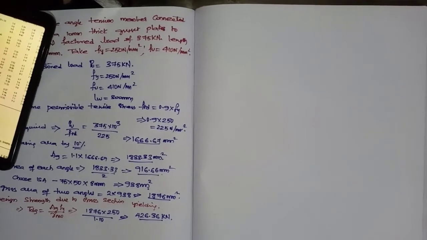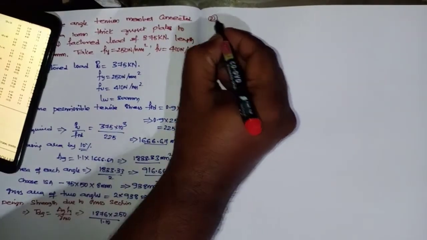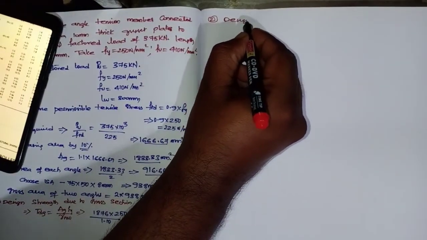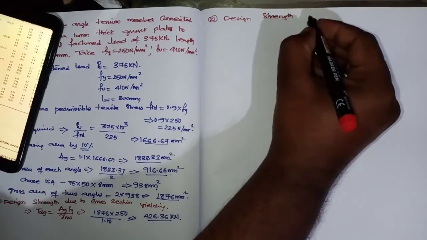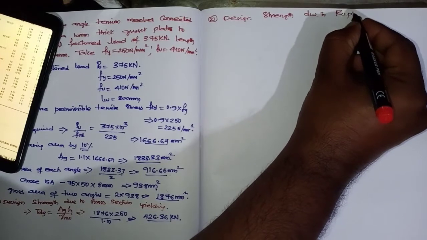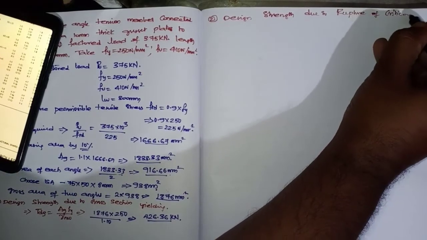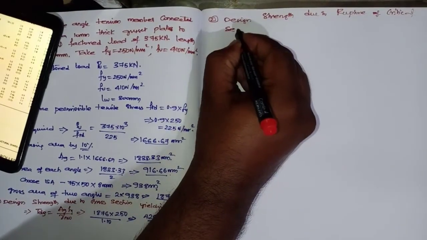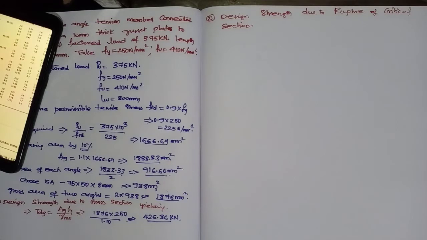Next, design strength due to rupture of critical section. Rupture of critical section, right?